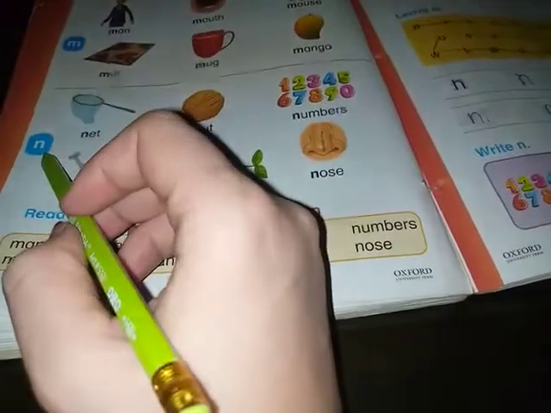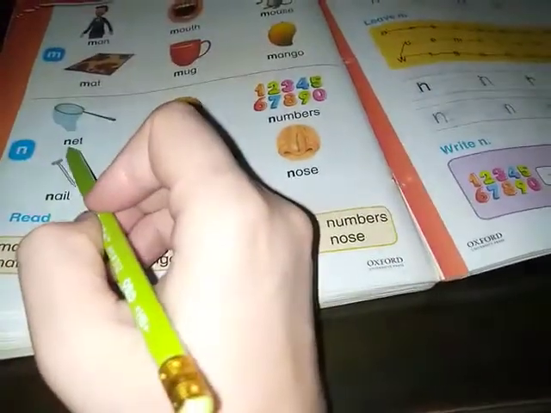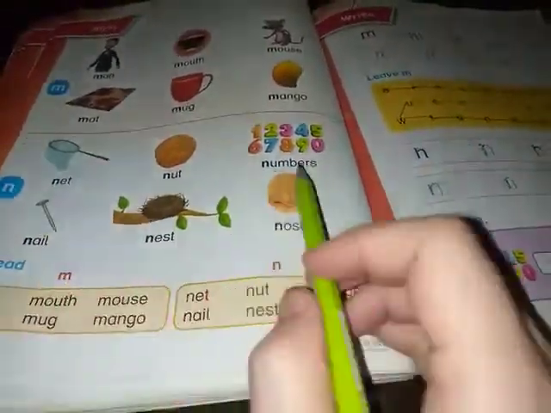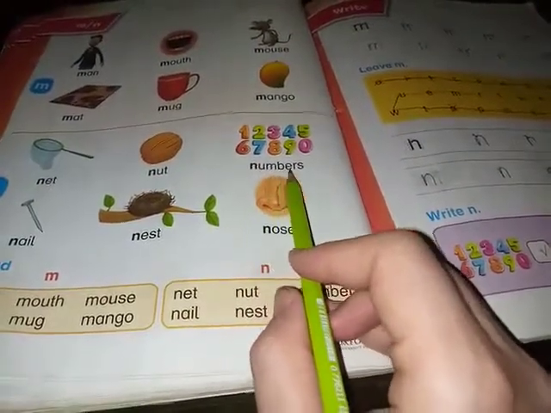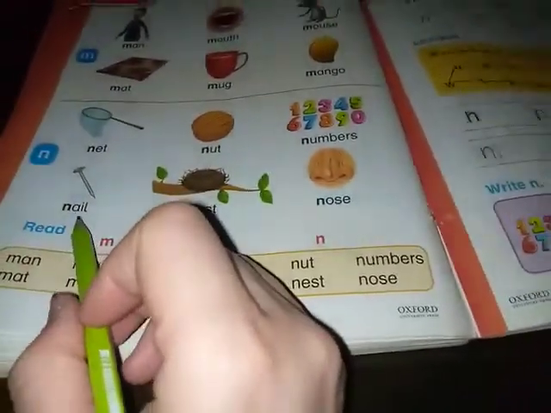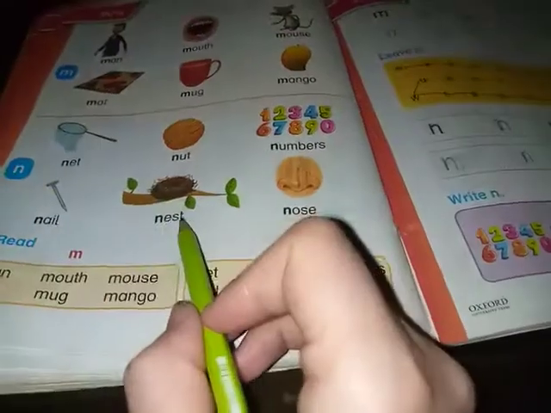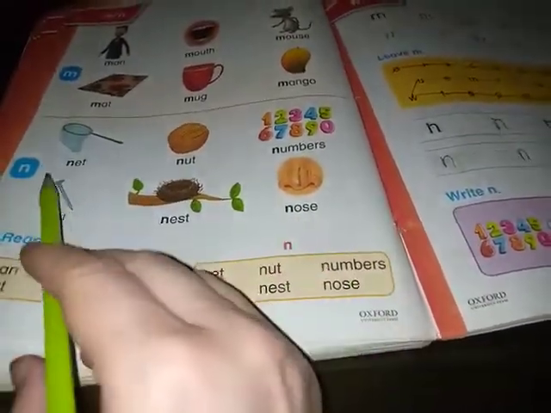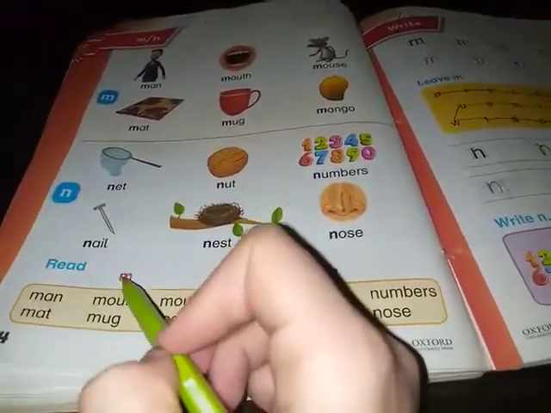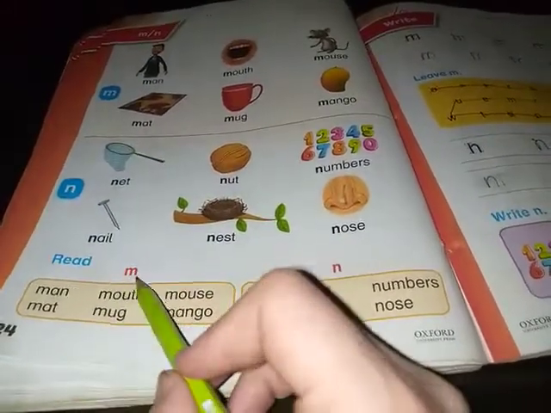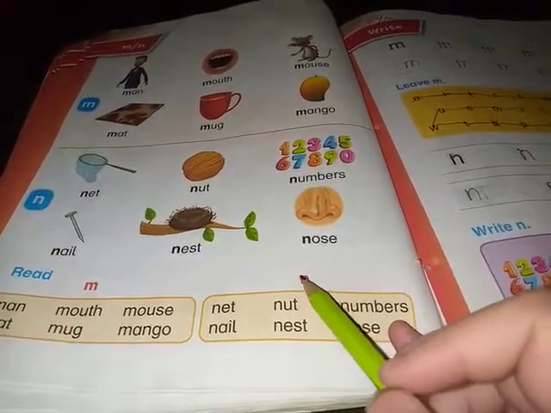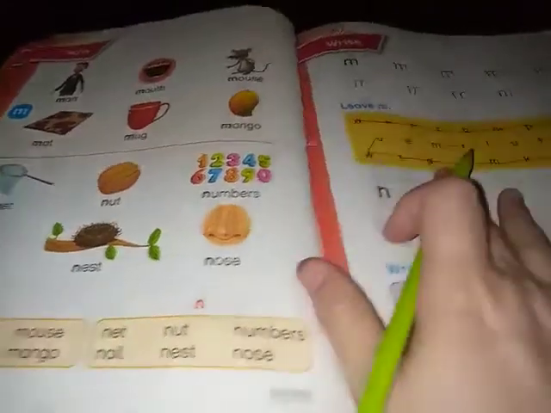The next letter is N. The sound is N. Net, nut, number. As you can see, these are numbers. Nail, nest, nose. Read. Man, mouth, mouse, mat, mug, mango. Net, nut, number, nail, nest, nose.